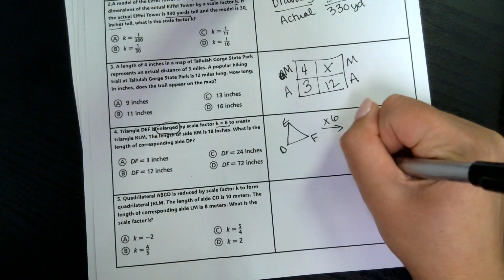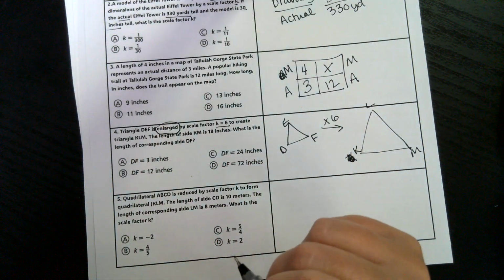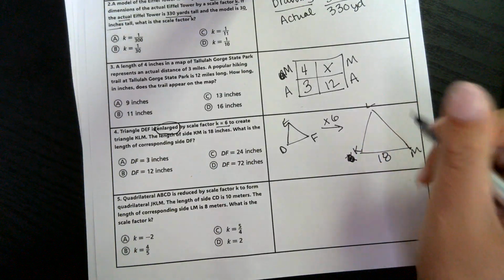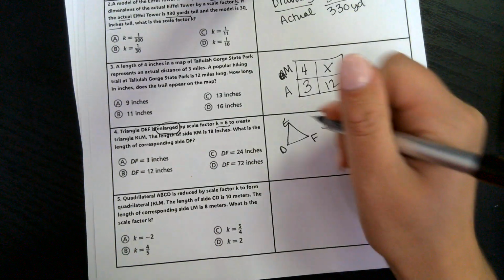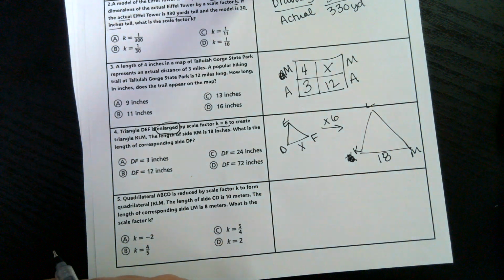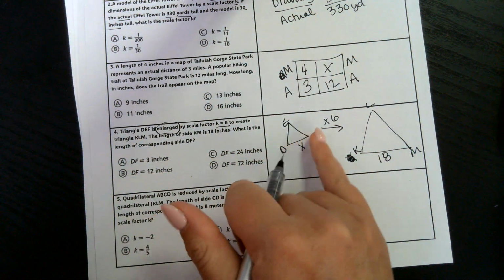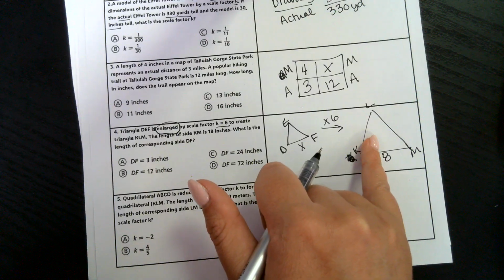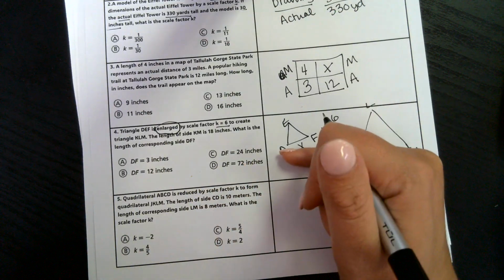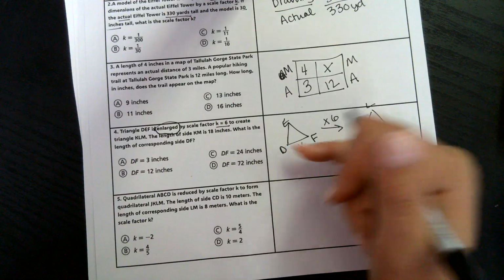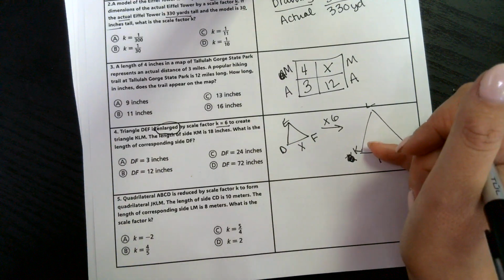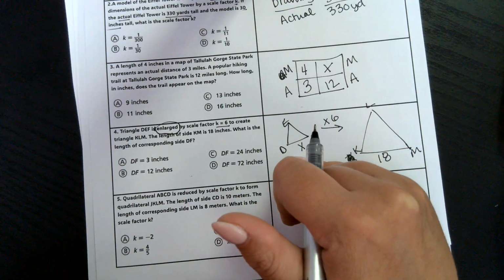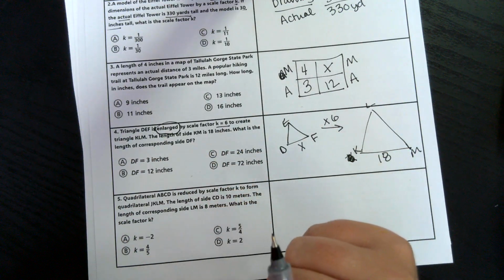Me and my K's tonight are not working. I'm sorry. KLM. Alright, so if KM is 18 inches, what is DF going to be? You know it's going to be smaller, so we're working backwards. If going from here to here is multiplication, then the opposite direction would be the opposite of multiplication. So you should be able to do 18 divided by 6 to get x, and that would give you your answer there.